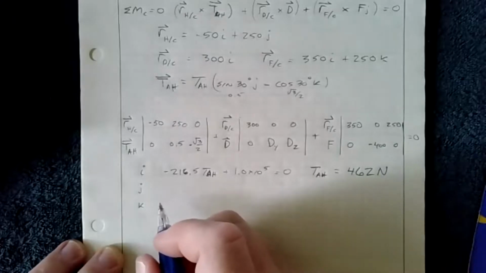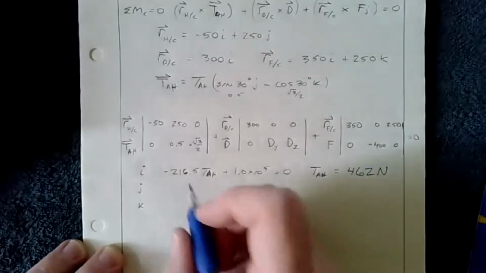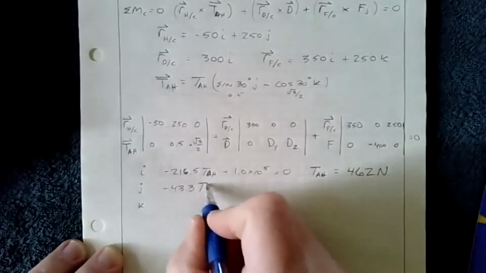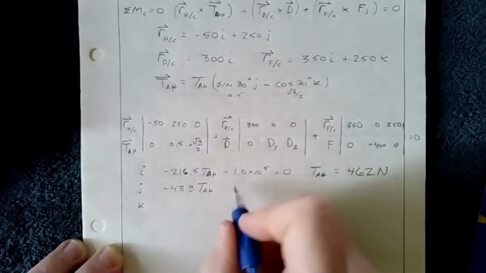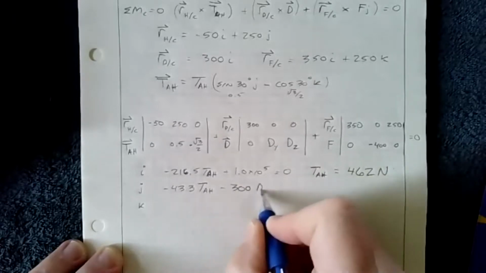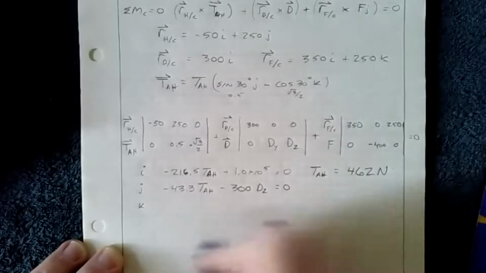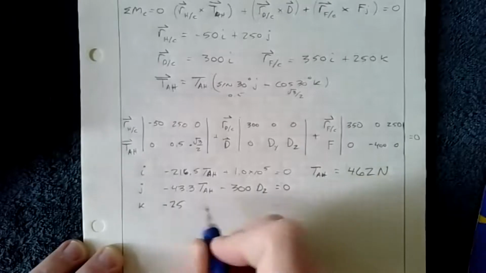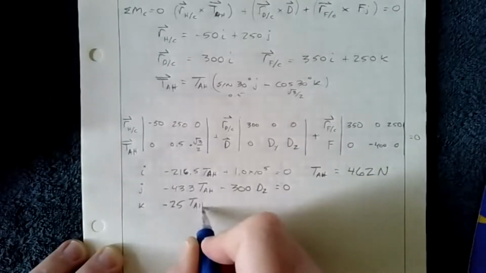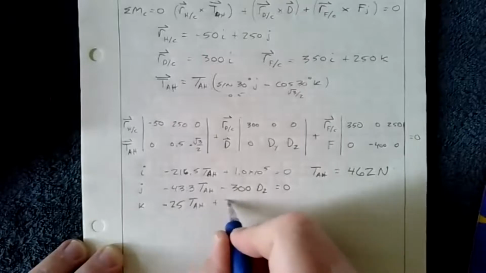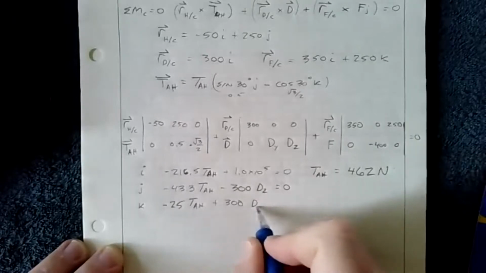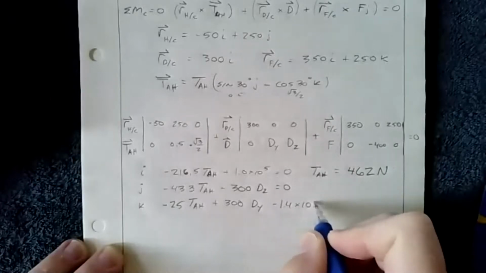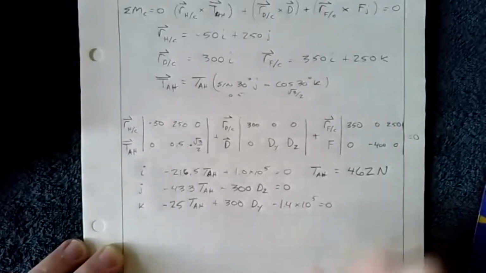So then J, we're going to use it to find dz and dy. So we do that, we get negative 43.3 of T A H minus 300 dz. All that equals 0. And for K, we get negative 25 times T A H, tension A H, plus 300 dy. And then also minus 1.4 times 10 to the 5th. That equals 0 also.